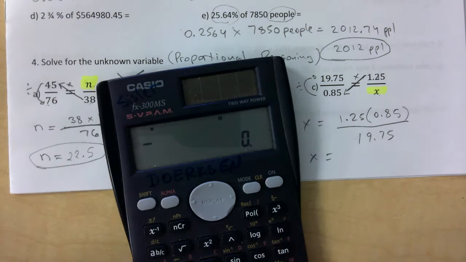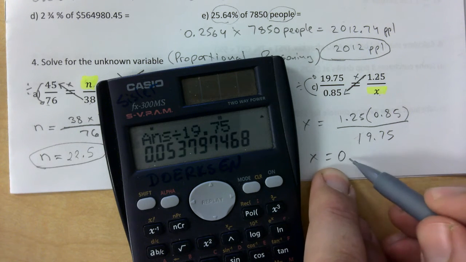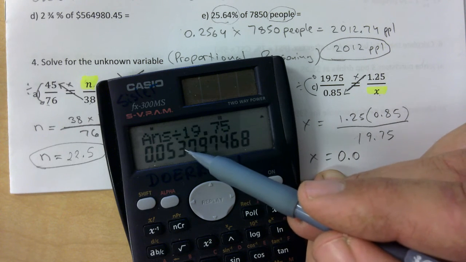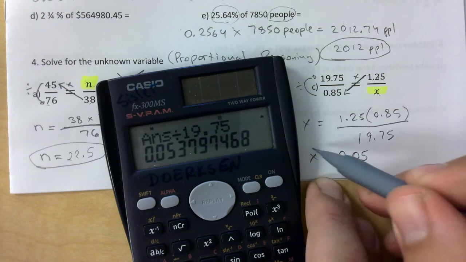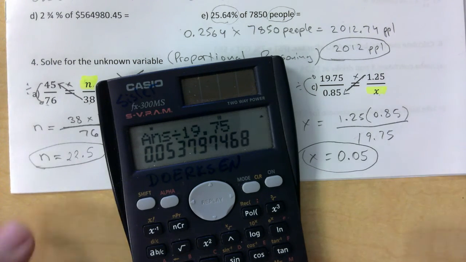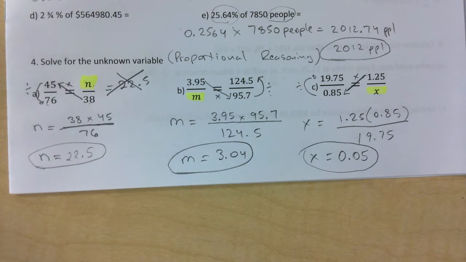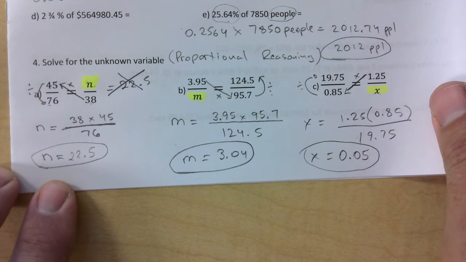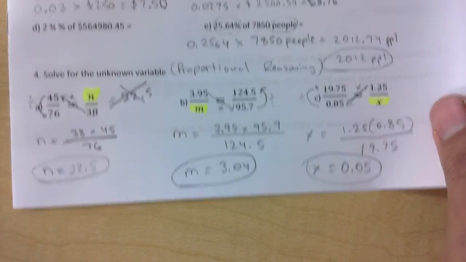So the same thing happens here, 1.25 times 0.85. Some of you want to press equal first, that's fine. If you press equal after multiplying and then divide, no problem. 0.0, I want to truncate it here, I want to cut it here, so I look at the 3, doesn't do anything, so you round down, right? Voila, right? So this is proportional reasoning. Some of you just know it as cross multiply and divide. It's all the same, really. Just watch for units, okay?